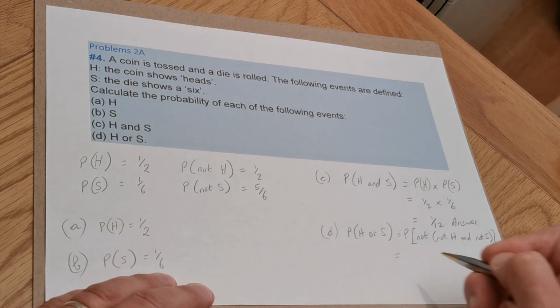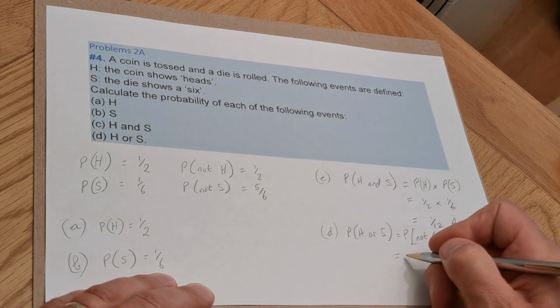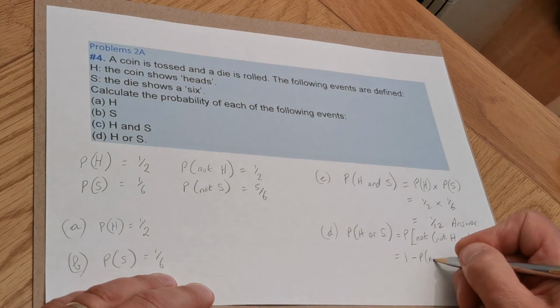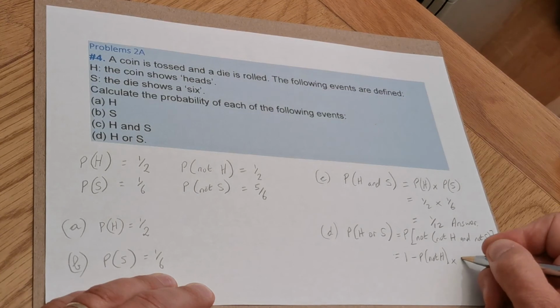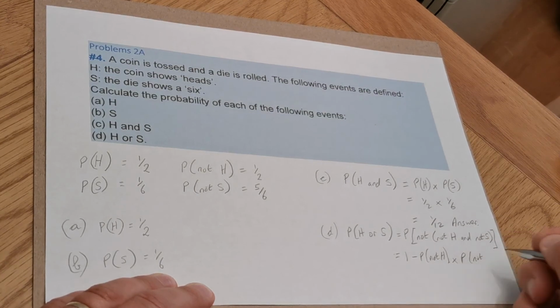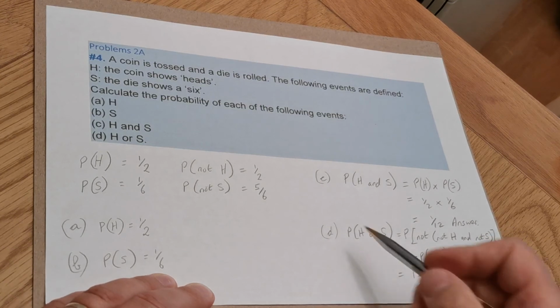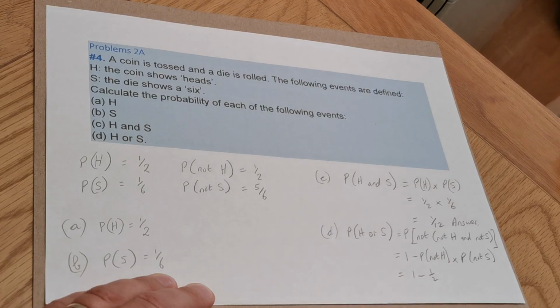So this becomes the probability of, so the not there gives us 1 minus the probability of not H times the probability of not S. So that's 1 minus not H, 1/2, and here's where it's useful to have already done some of the groundwork before we start.